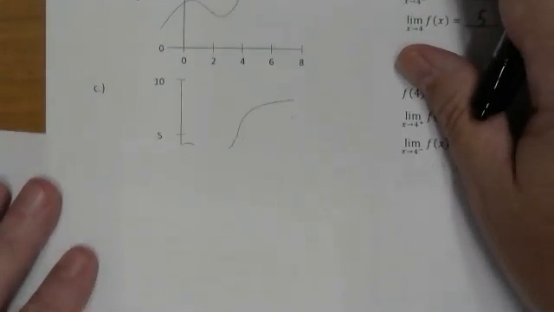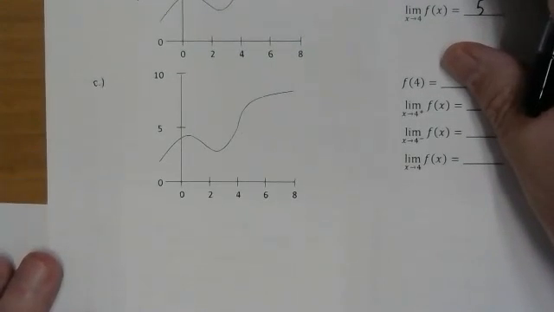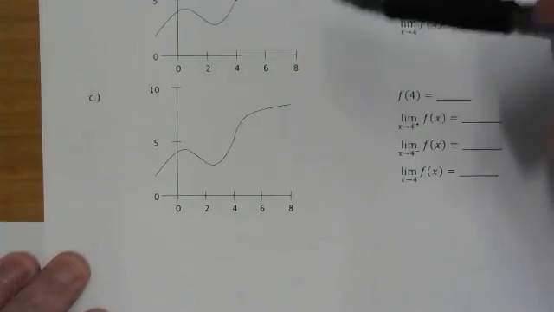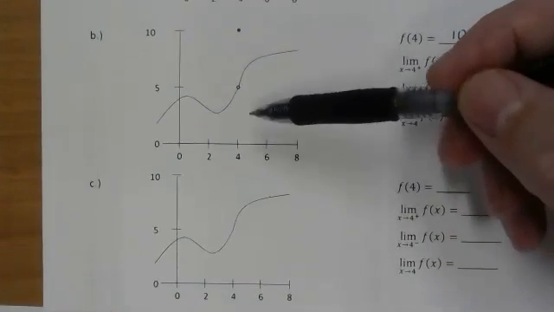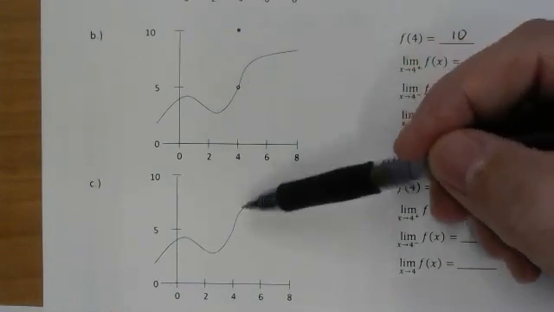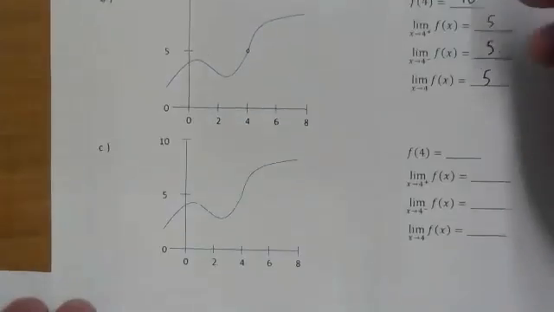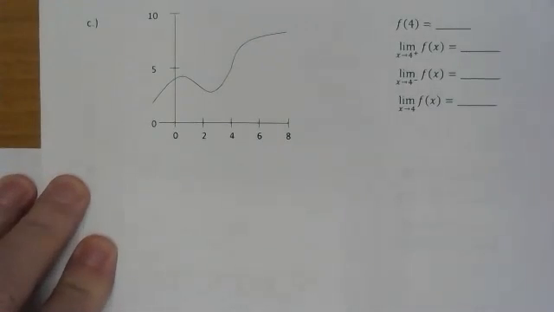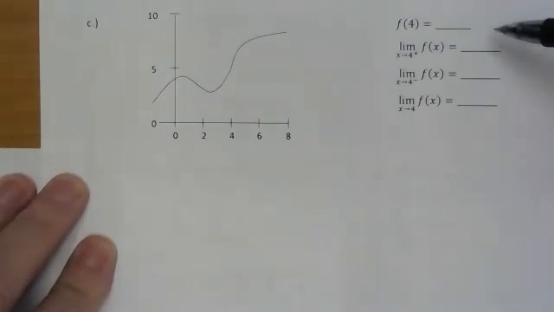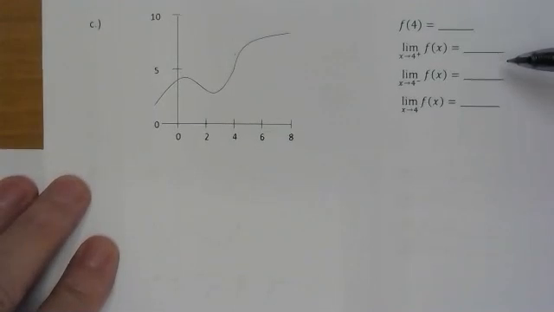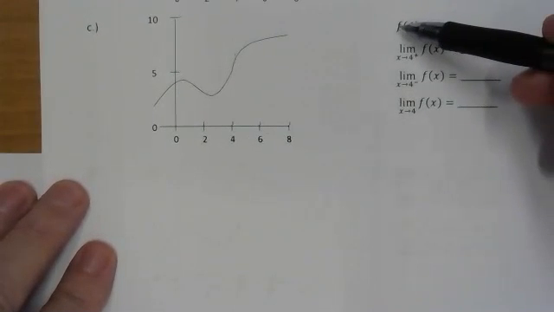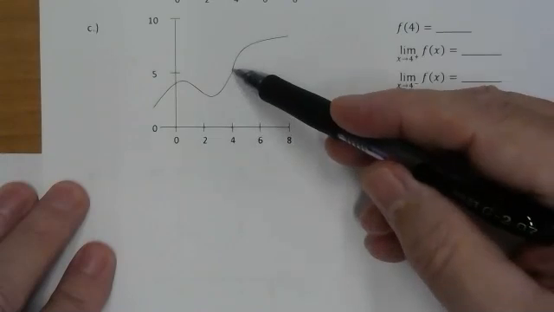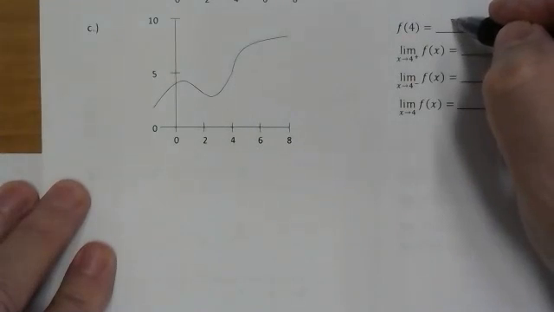All right, we have another one. Once again, if you look at the difference, this one looks similar, except now there's no gap here. So it's just pretty much the graph. And actually, we're asking the same 4 questions. What's the function when x is 4? Well, here's x equals 4. You go up and it's 5.